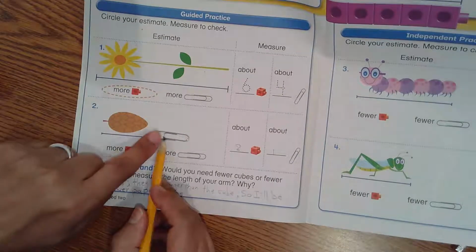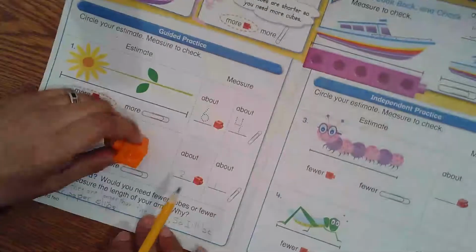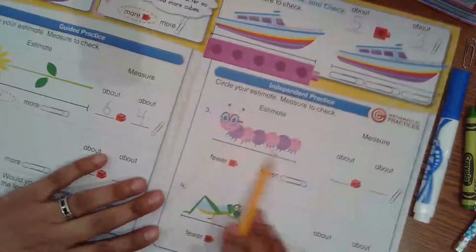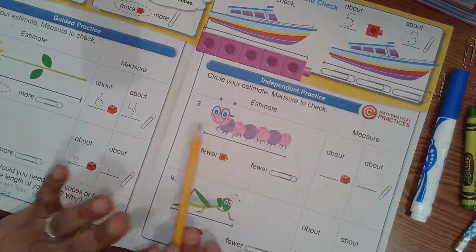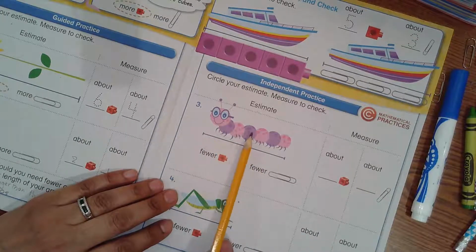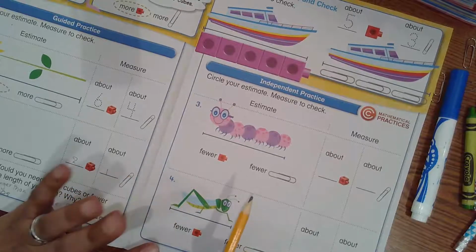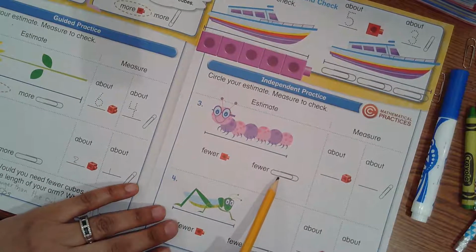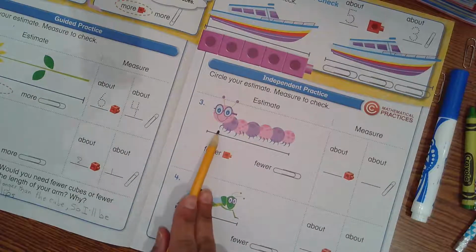Because we know that the paper clip is longer than the connecting cubes. All right, over here, number 3, you need to estimate. So I think it's about 5 connecting cubes and 4 paper clips. So I thought 5 and 4.